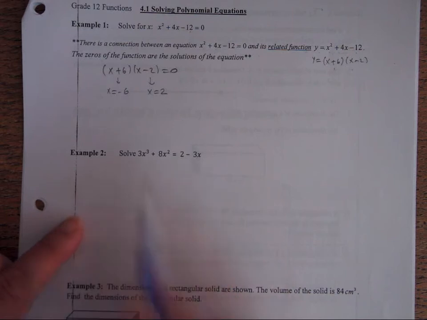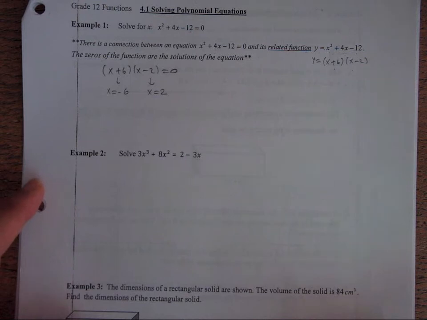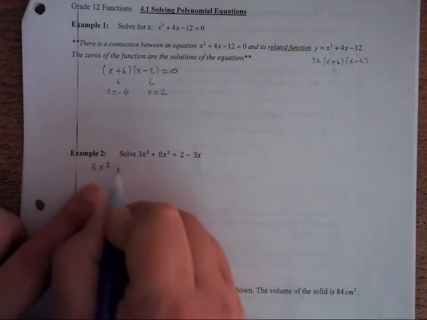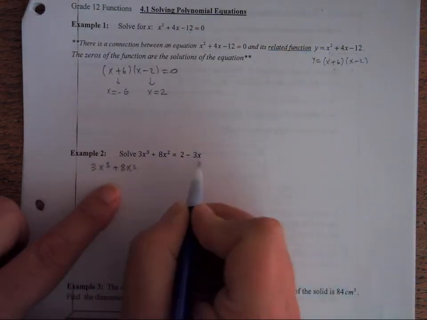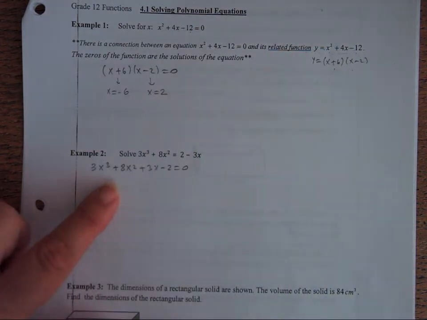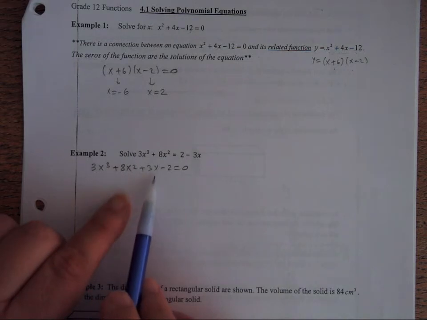So we have the next one. 3x cubed plus 8x squared equals 2 minus 3x. So we are going to solve this. First, we need to move everything to one side and make the other side equal to 0. So 3x cubed plus 8x squared plus 3x minus 2. Next, we are going to factor this. And we are going to use the factor theorem or group factoring, whatever works. It looks like group factoring is not going to work. Okay, we are going to use the factor theorem.